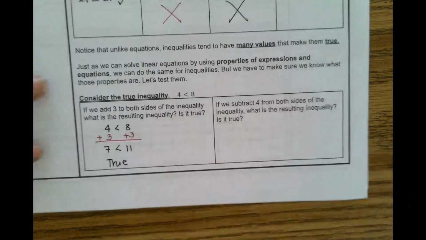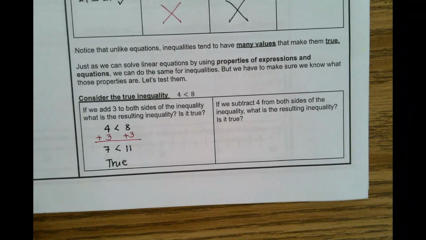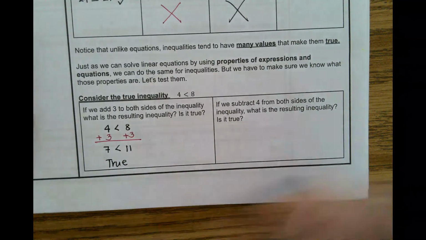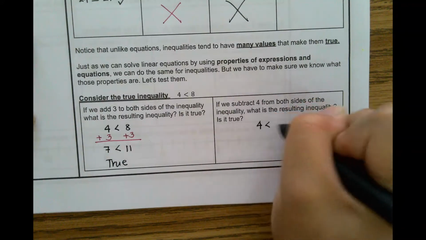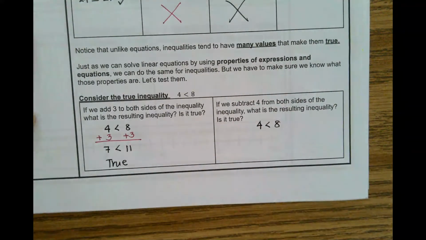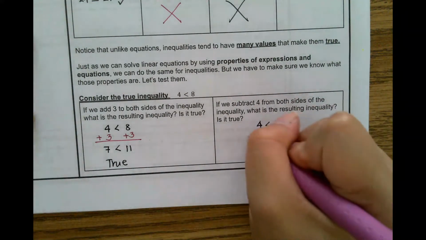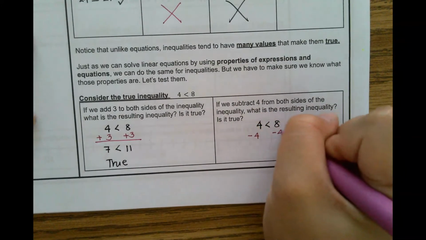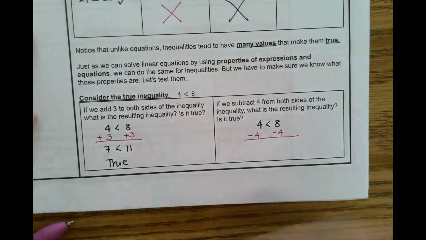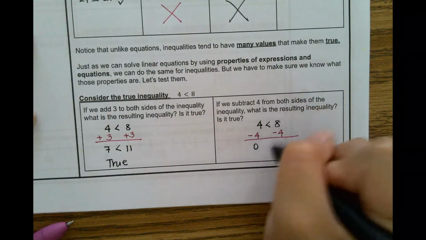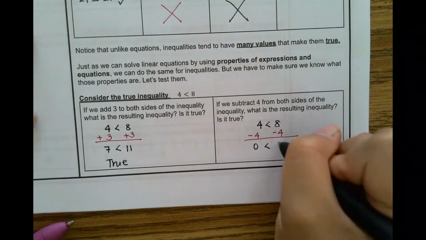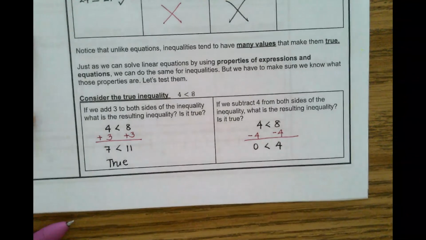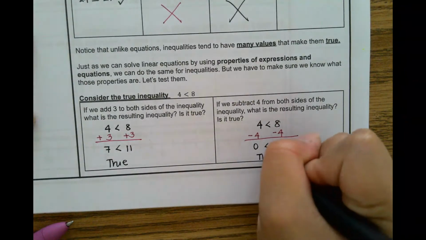Okay? So what about the next one? If we subtract 4 from both sides of the inequality, what is the resulting inequality? So we're starting with 4 less than 8. This time, though, we're going to subtract 4 from both sides and see what happens. Okay? 4 minus 4 is 0. Then we have less than. 8 minus 4 is 4. Is 0 less than 4? Yes, that is true.